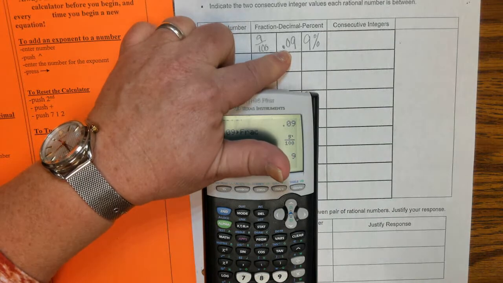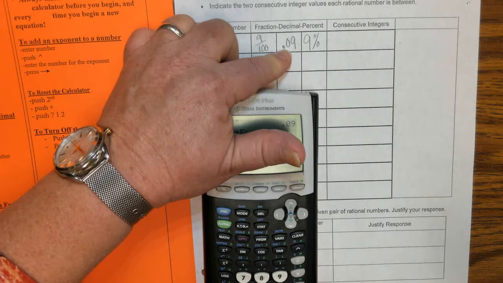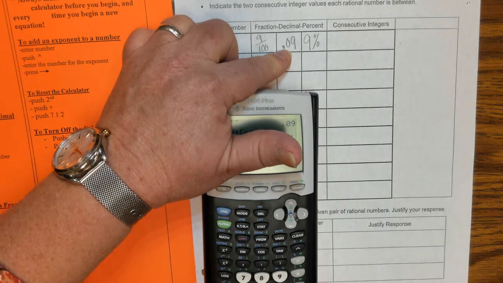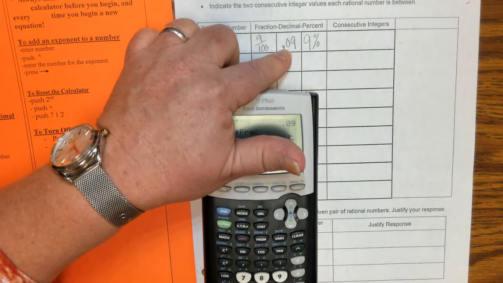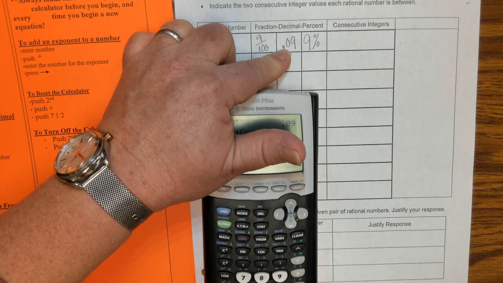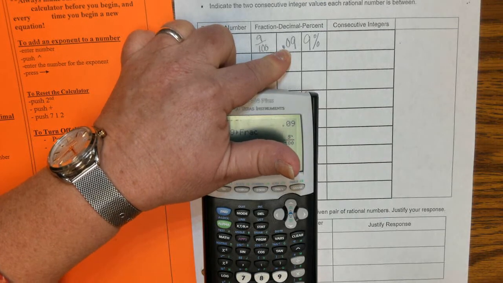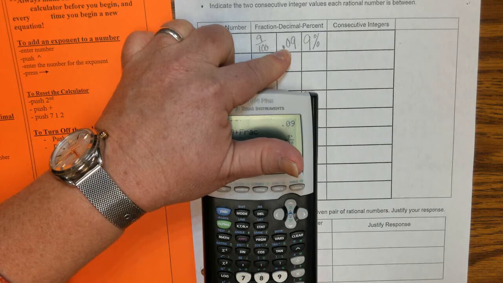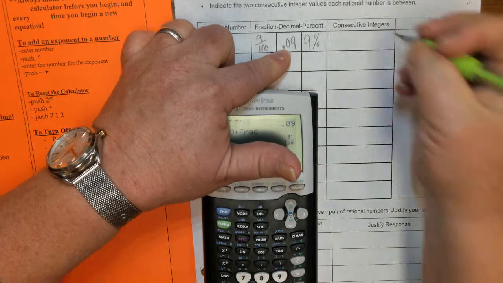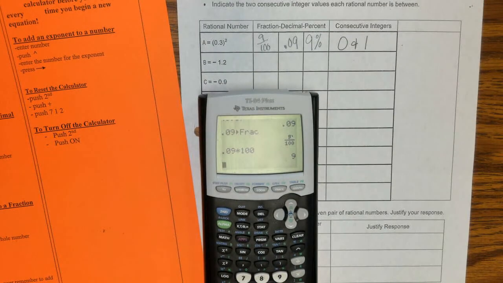Where would you put 0.09? Do I have a whole number yet? No. So what two consecutive integers would you place this on a number line between? Is it a negative? Okay. So it would go between what? I heard it, 0 and 1. That simple.